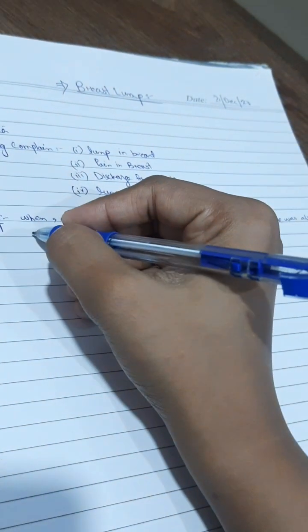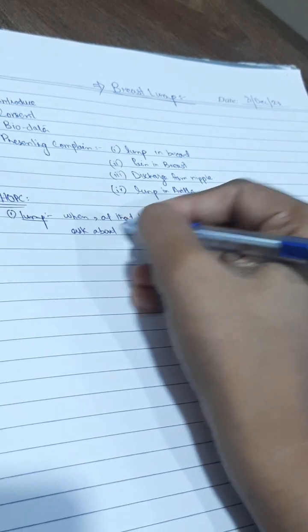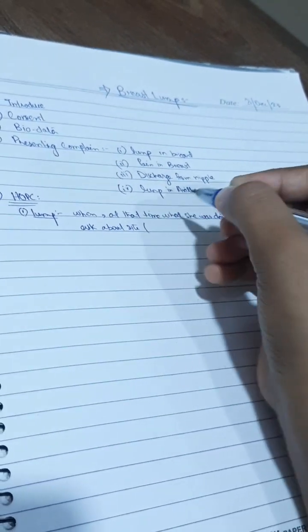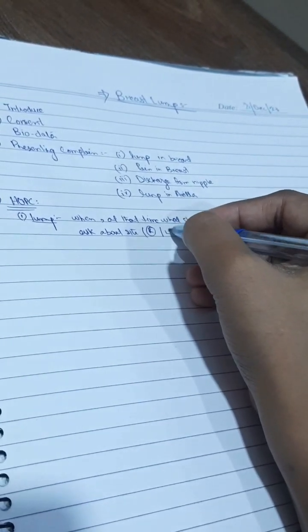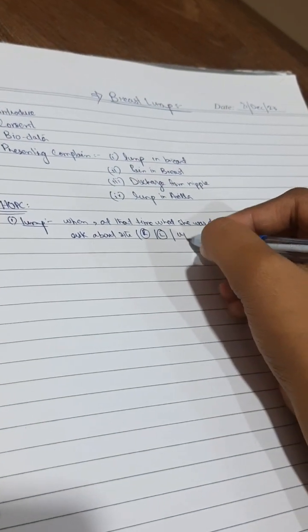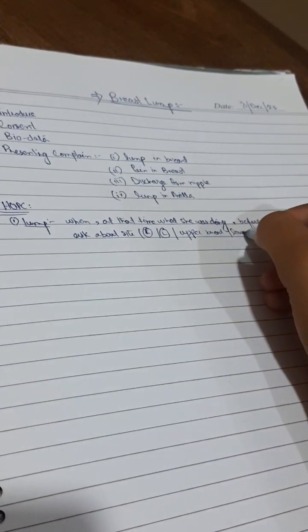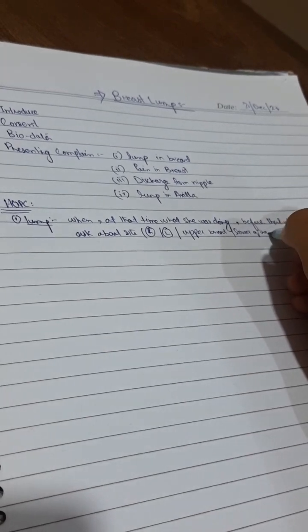Then ask about the site, whether it's in the right breast or left breast, the upper quadrant, lower quadrant, inner quadrant, or outer quadrant of the breast.